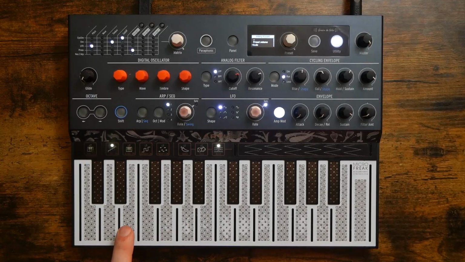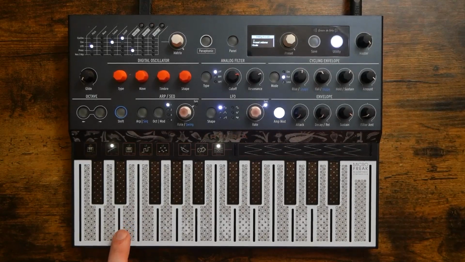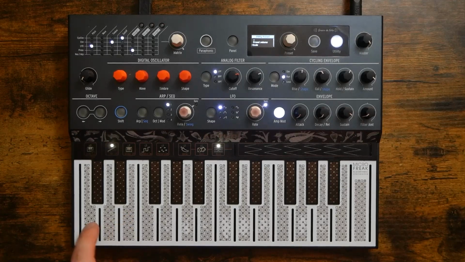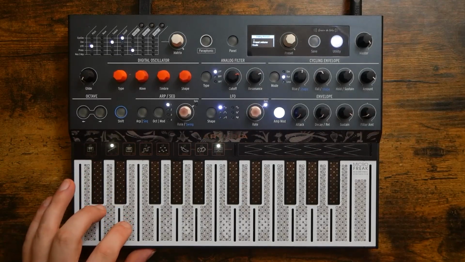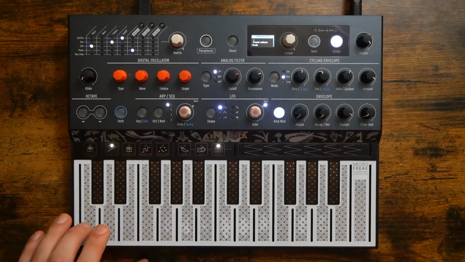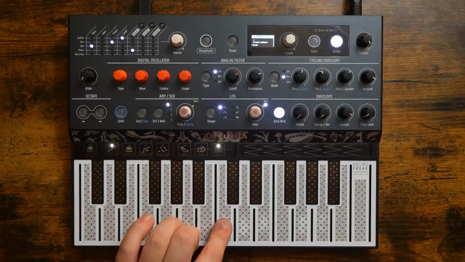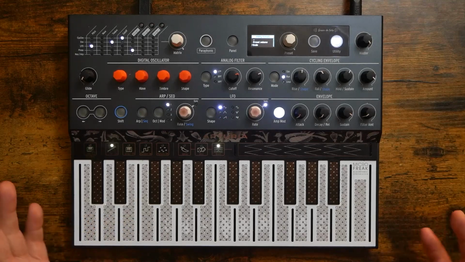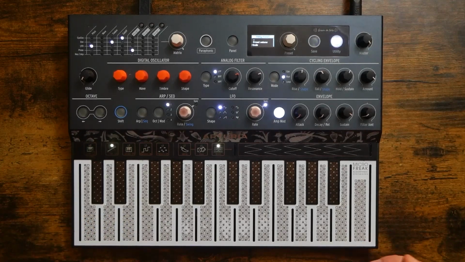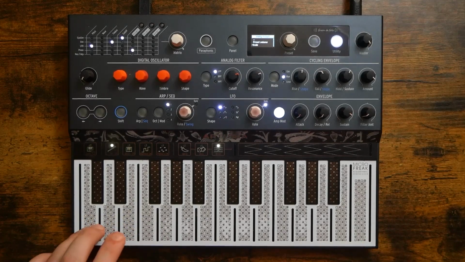As we can see, E natural is definitely not part of the C minor scale. However, because we have scale set, it's going to automatically change this E to an E flat. This allows you to play in C minor effectively with just the white keys.